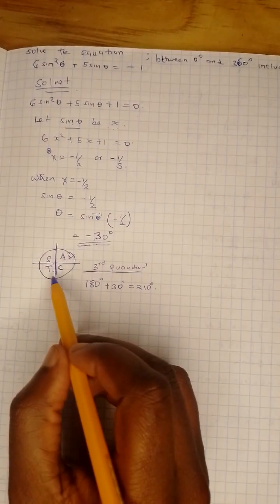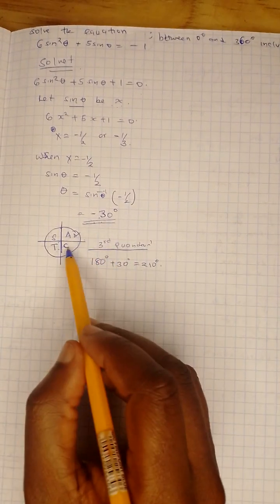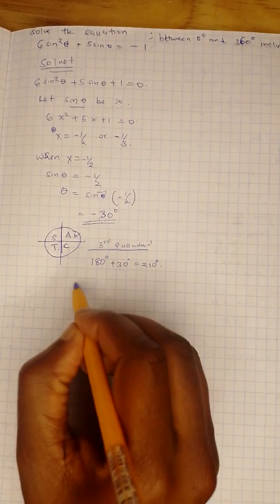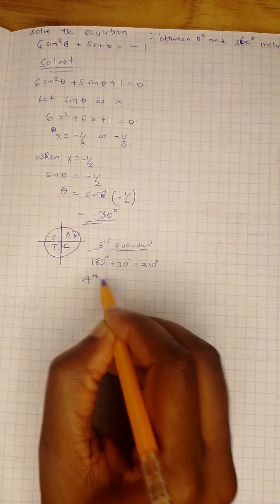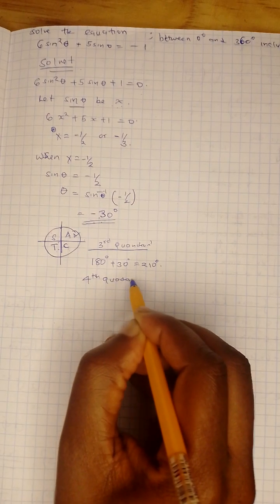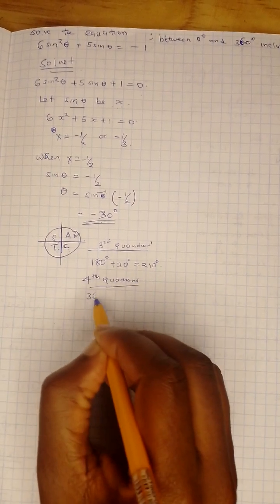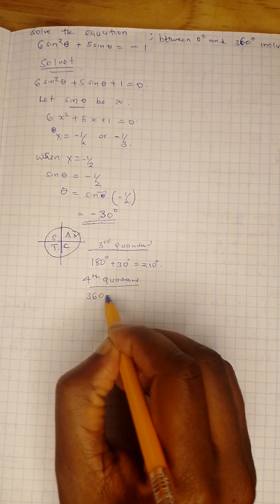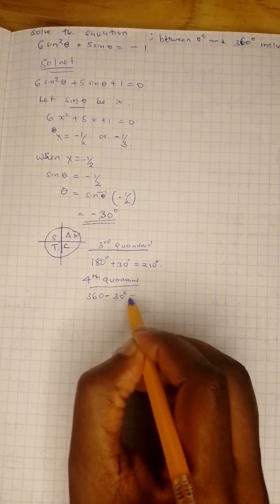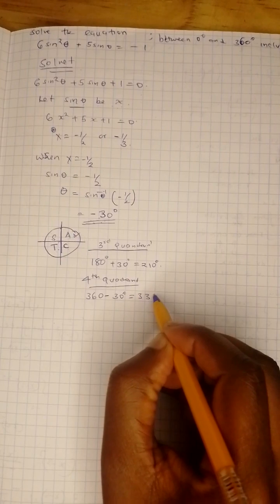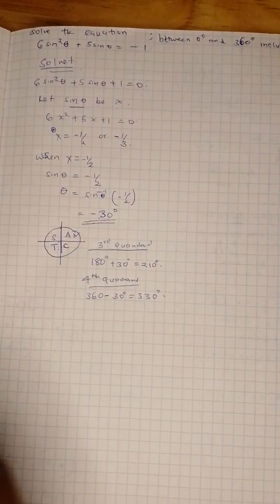Also, this negative 30 can lie on the fourth quadrant. So at the fourth quadrant, it will be now 360 minus 30 degrees, which will be 330 degrees.